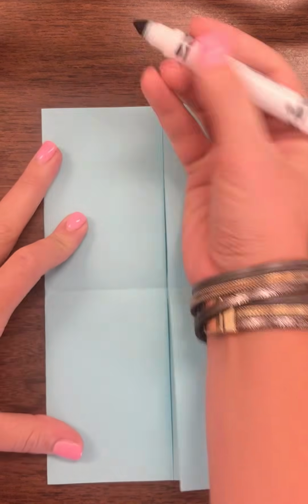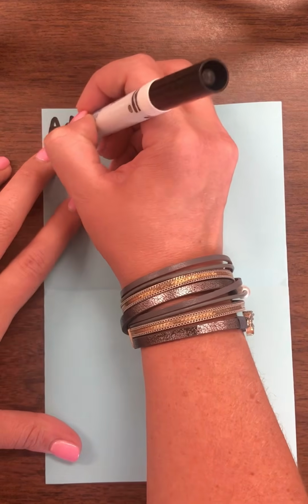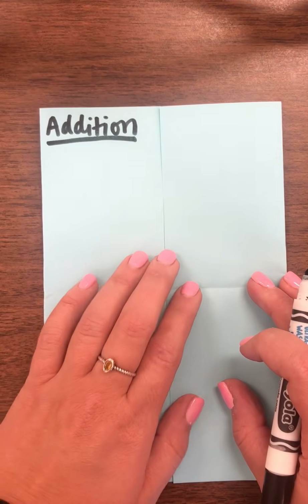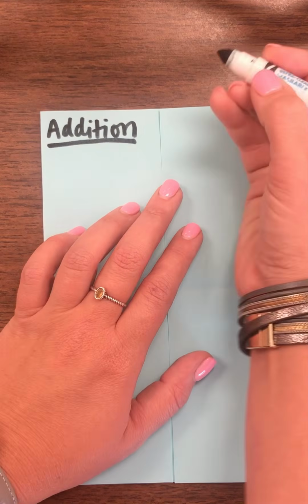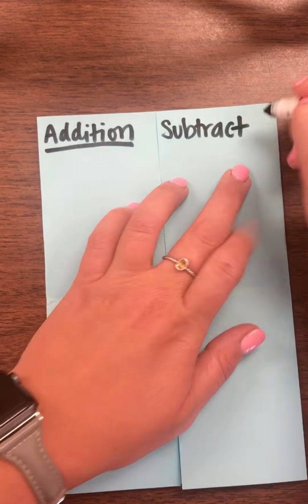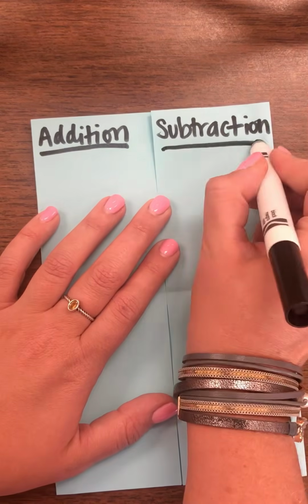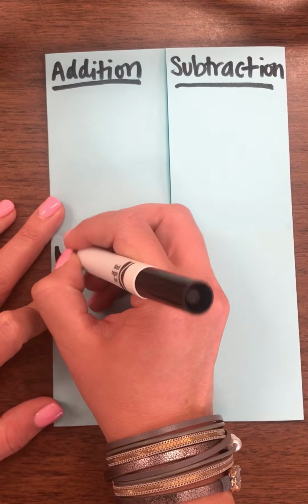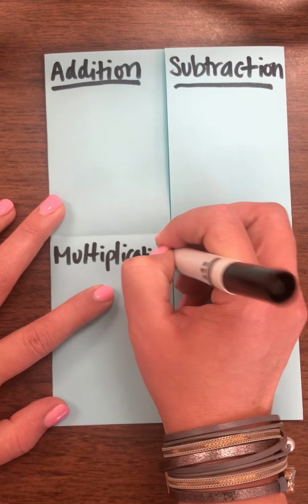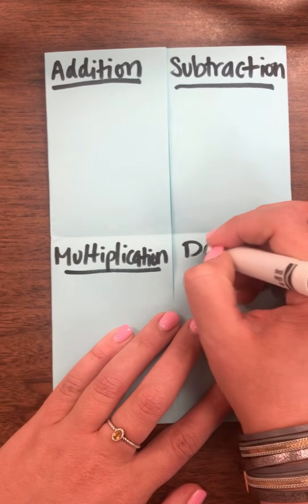Okay, so we are going to review one-step equations today. So today we are just reviewing one-step equations. So one-step equations, there's 4 different types, okay? We've got addition, we've got subtraction, we've got multiplication, and we've got division.